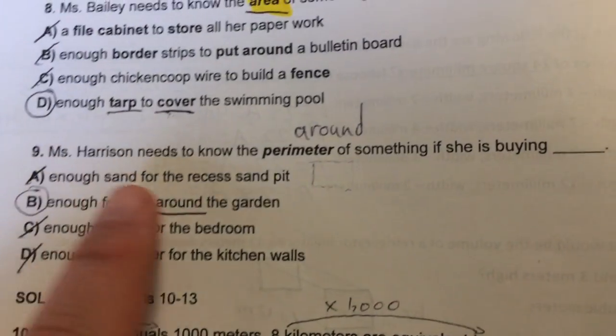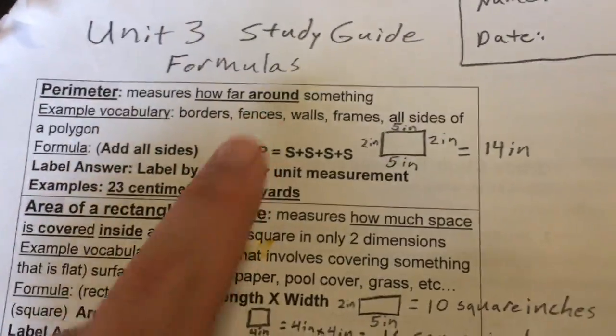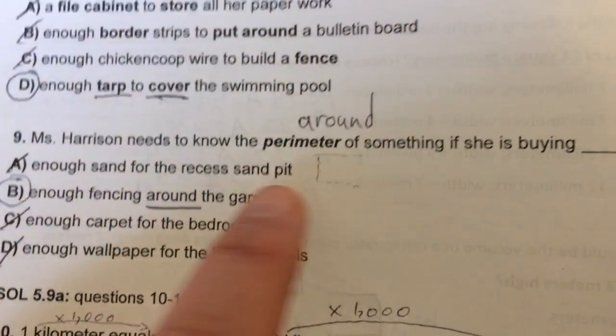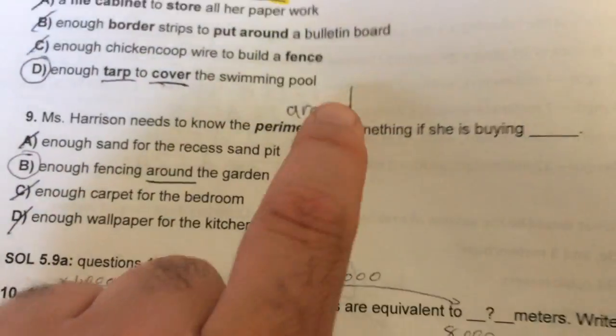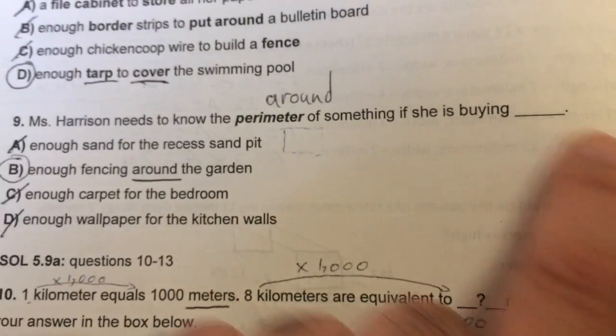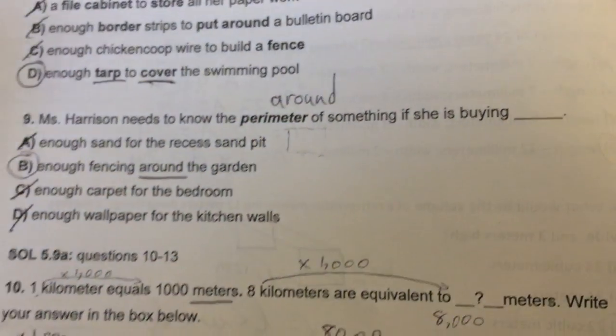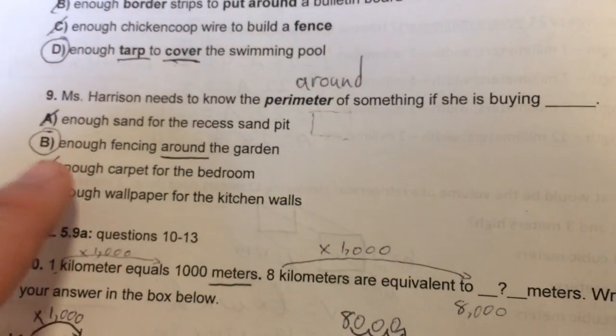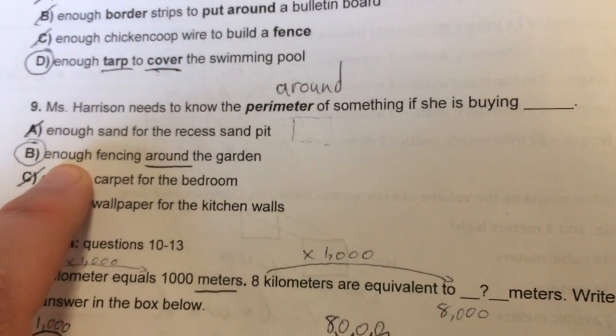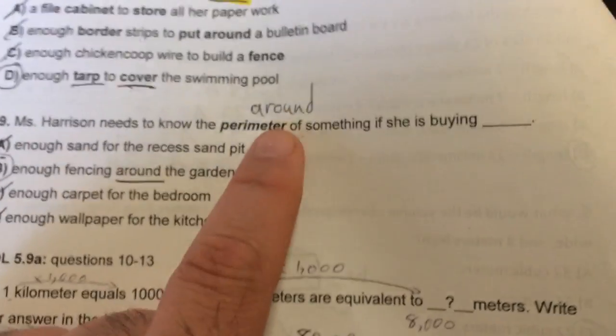Number 9. You go back and you see that perimeter refers to going around, or you think about it in your head and say, oh yeah, perimeter means measuring around. So write around here, and then, oh, I found around. Underline it and circle it. This is your work. You didn't show an equation because it didn't need an equation. Didn't need to tell you to add or multiply or anything. Just we needed to identify which of these tasks would definitely be a perimeter task.